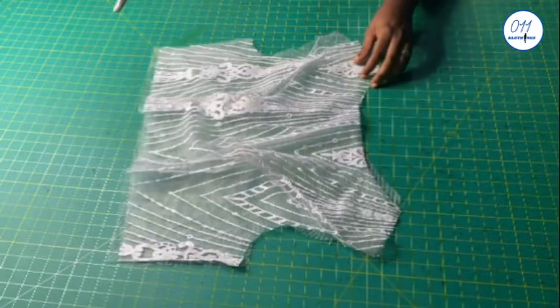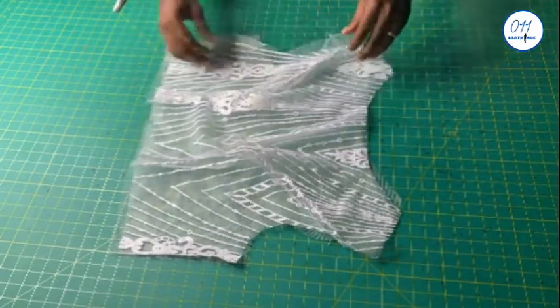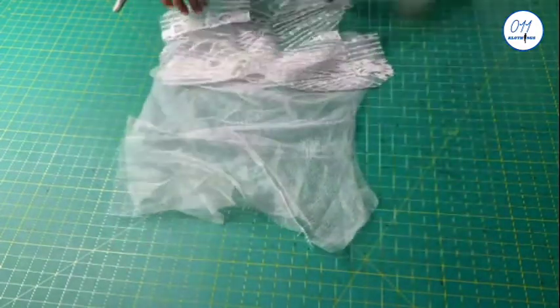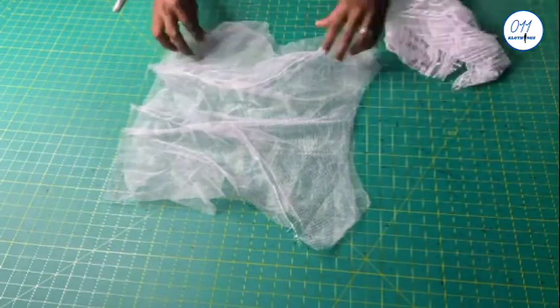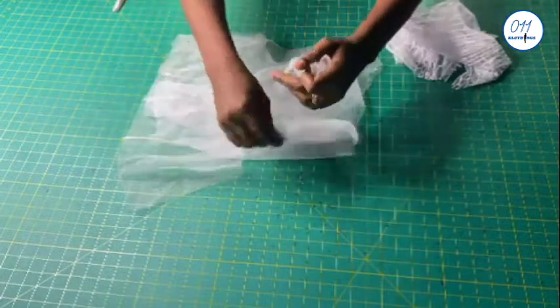So now that has been done, I'll stick the pieces together. As you can see, I trimmed off all the seam allowances to about 1/4 inch so that it will be barely visible beneath the outfit. Remember that we are working with sheer lace fabric here.